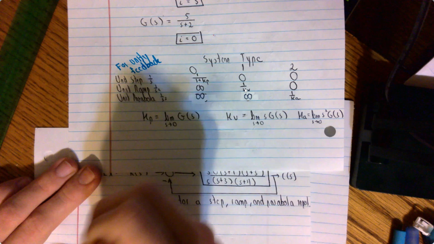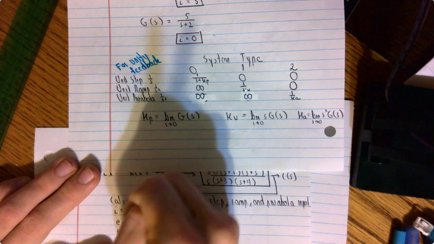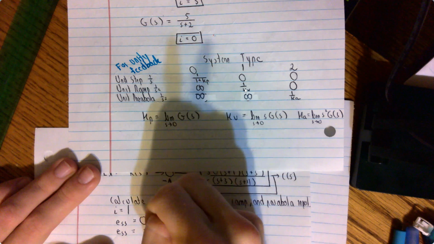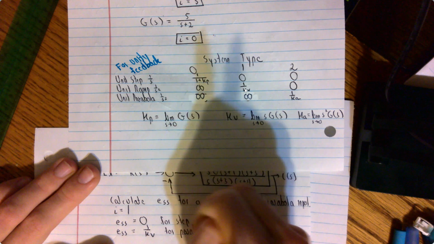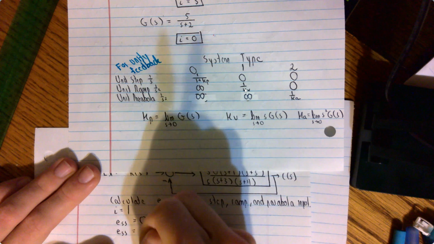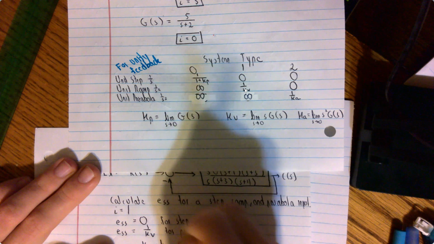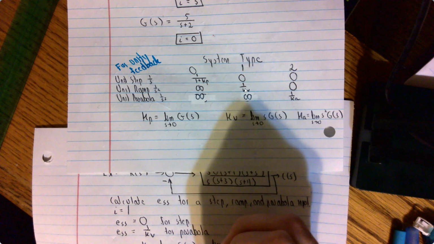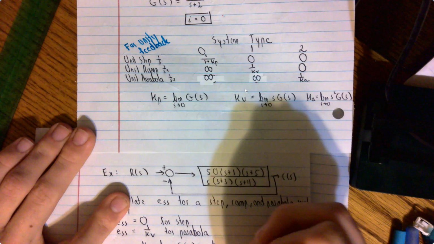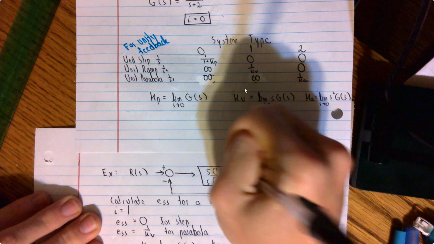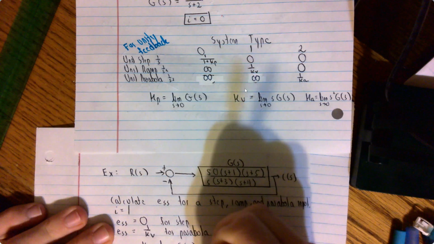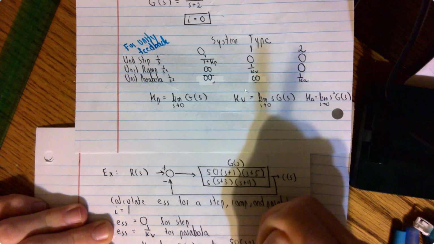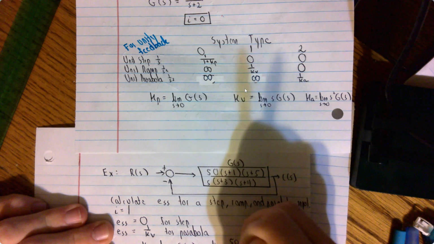When we have the ramp input, it's going to be 1 over Kv. So for this one, Kv is equal to the limit of sG(s) as s approaches 0. And so that's going to be the limit as s approaches 0, if we cancel the s with the s in our G(s), because this is our G(s) right here, of 50 (s plus 1) times (s plus 5) all over (s plus 3) times (s plus 4).